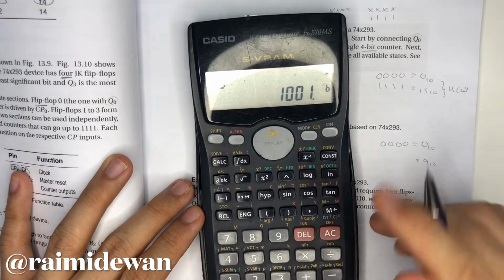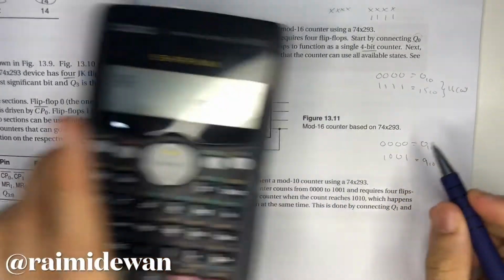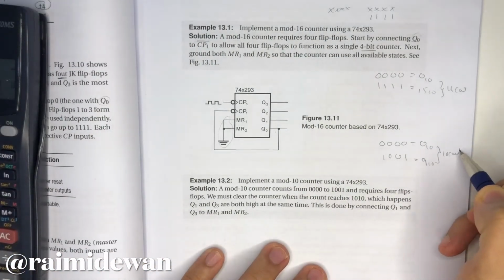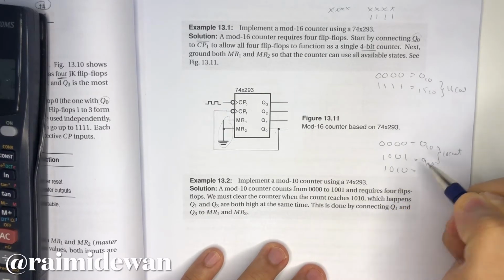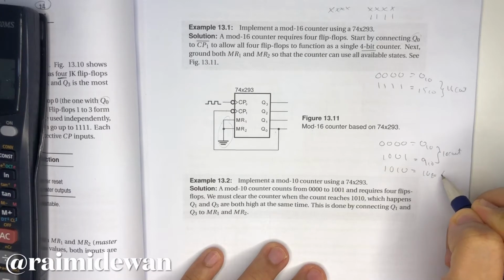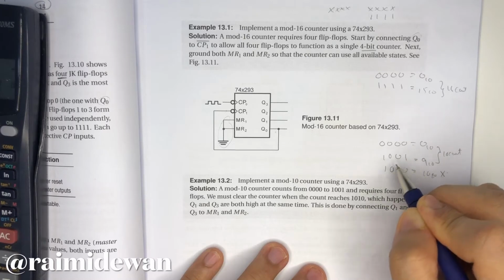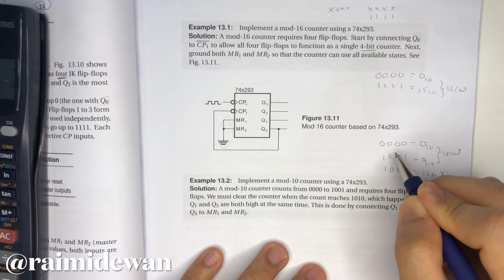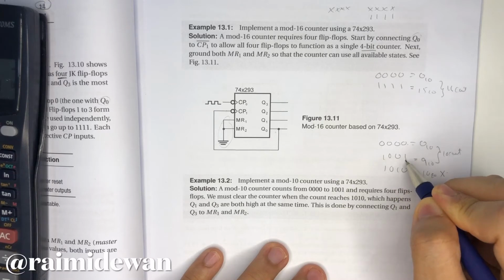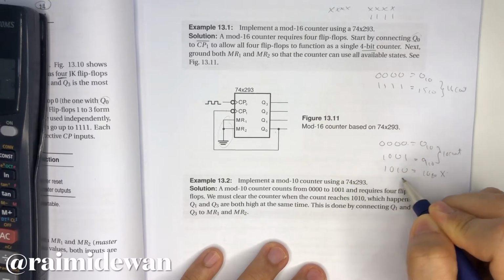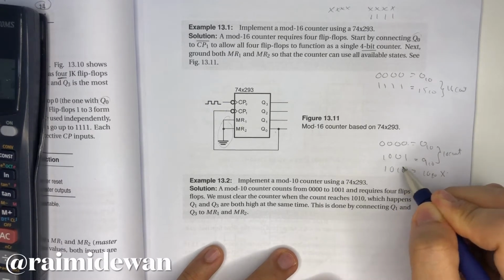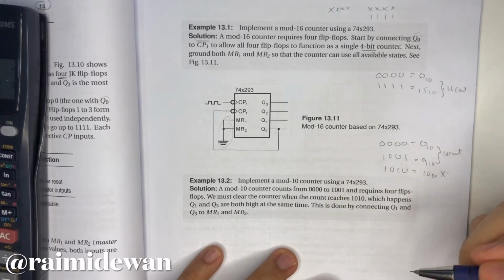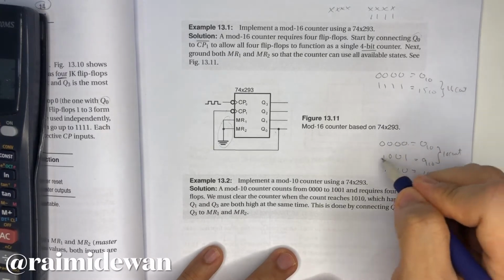Okay, what is the binary? It is 1001. So it will count only 10 counts. Once it reaches 1010, which is the 10th count, it should restart back to 0 0 0 0. So it only counts from this until this. We need to instruct the counter so that it will not consider 1010 and above, because it should only count 10 counts.